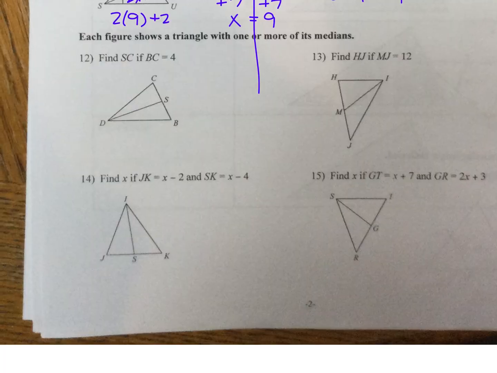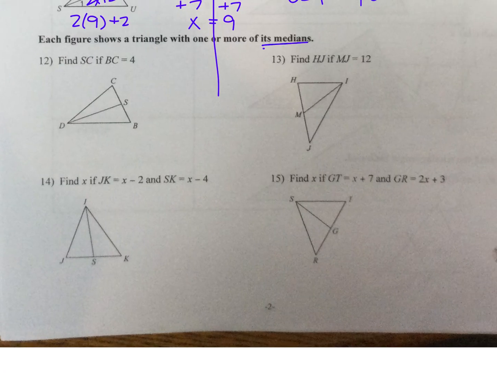This next group are talking about medians. And median means that the line going through the triangle is cutting that far side in half. So if the whole thing is 4, it wants to know how much SC is.